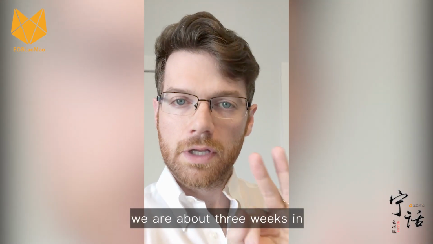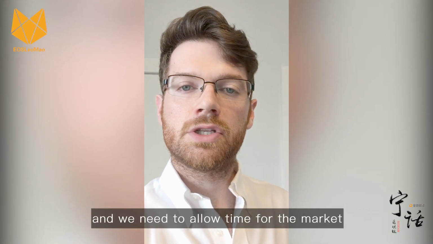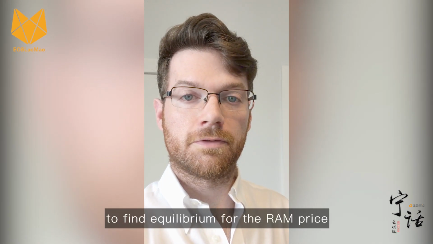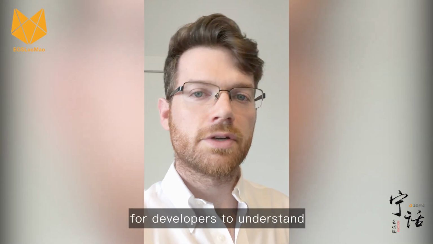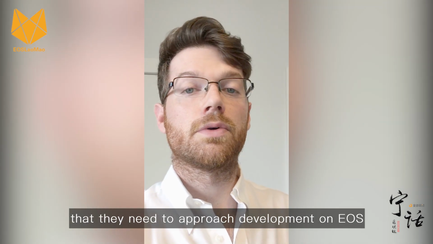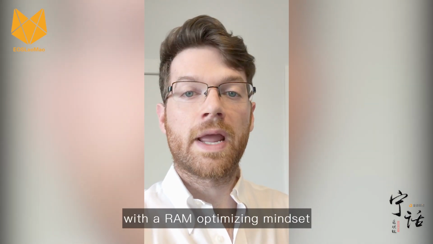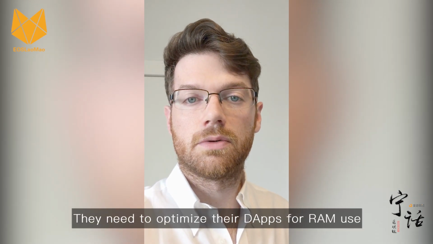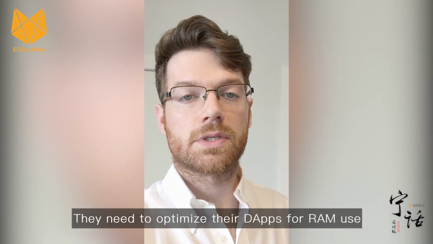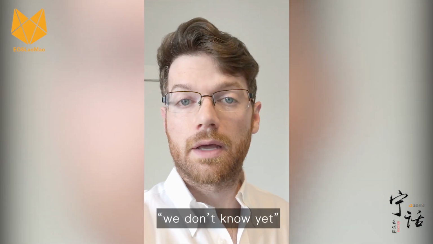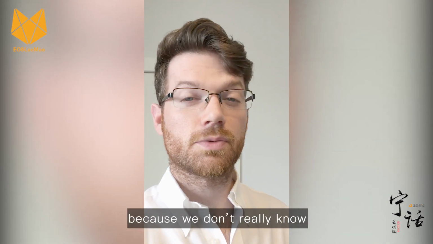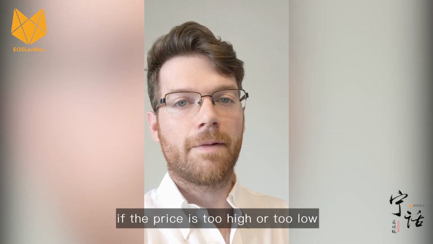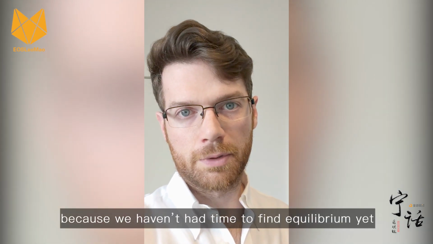We also need to remember that we're only about 3 weeks in, and we need to allow time for the market to find an equilibrium point for the price. And we also need to allow developers to understand that they need to approach development on EOS with a RAM optimization mindset. They need to optimize their dApp for RAM use. All these things together give you the short answer of: we don't know yet. We don't know what the price of RAM will do to the pace of ecological development, because we don't really know if the price is too high or too low, because we haven't found equilibrium yet.